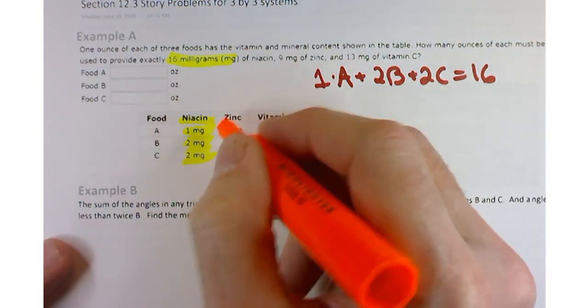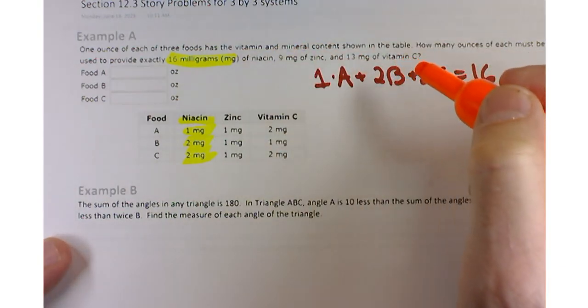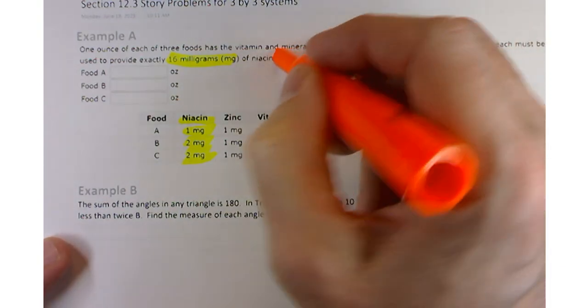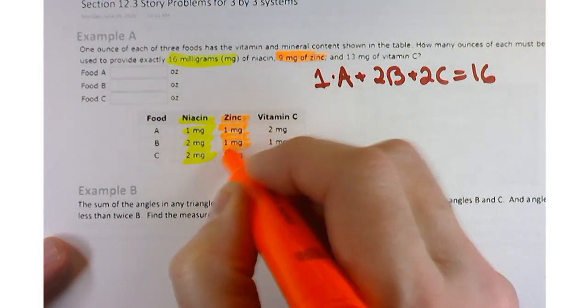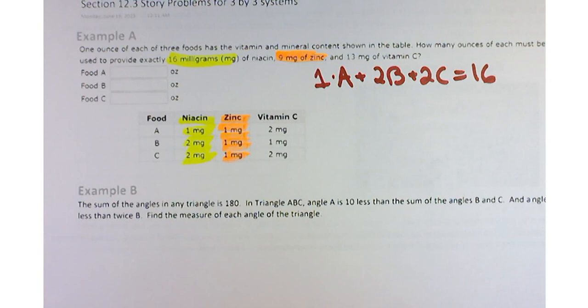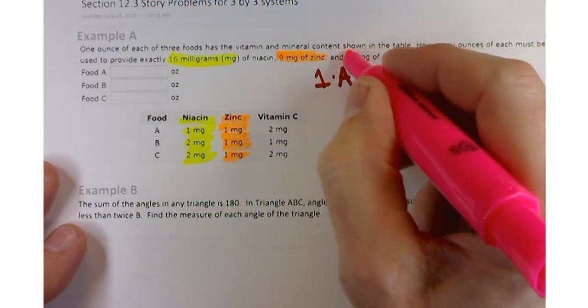How about we do one for zinc? How much zinc were we looking for? 9 milligrams of zinc. Feel free to race ahead and write down this equation for yourself. In fact, there are 2 more equations, including this one that we need. The last one's going to come from milligrams of vitamin C.